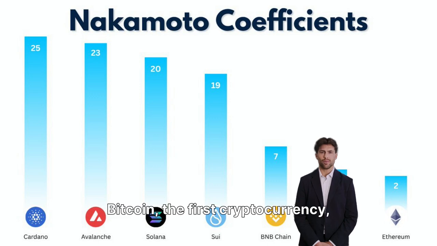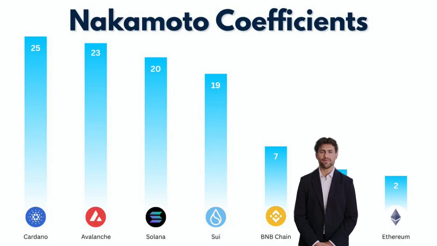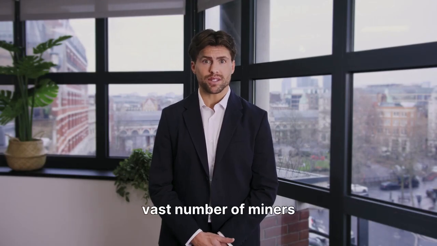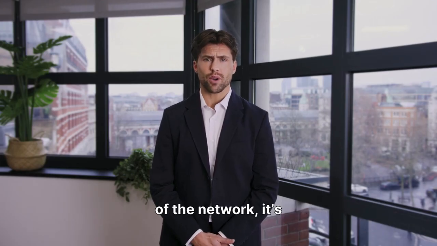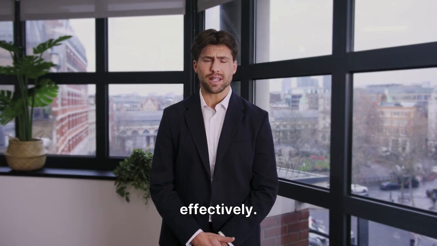Bitcoin, the first cryptocurrency, has a Nakamoto coefficient of around 5. This means that if 5 mining pools were to collude, they could potentially control over 51% of the network's hash rate, leading to a 51% attack. However, due to the vast number of miners and the decentralized nature of the network, it's incredibly challenging for those 5 pools to coordinate effectively.